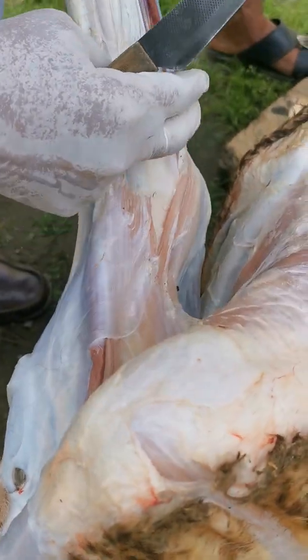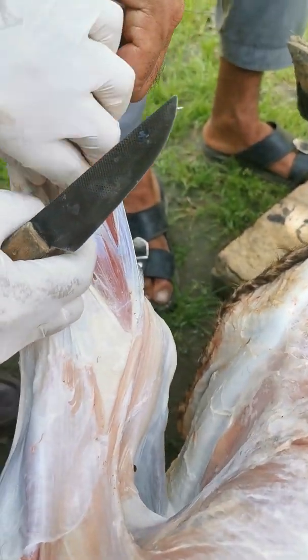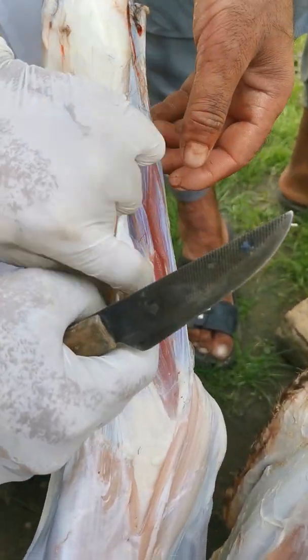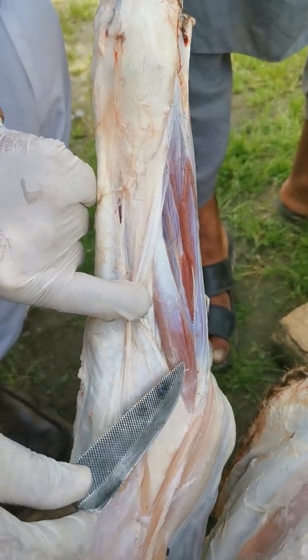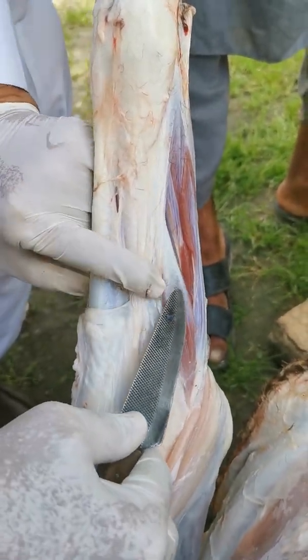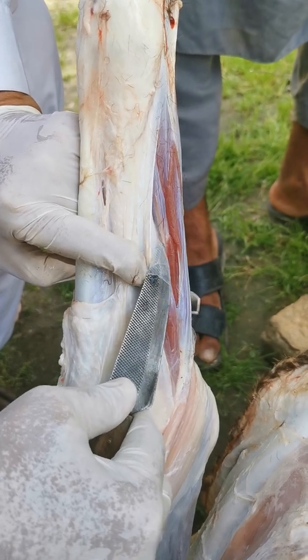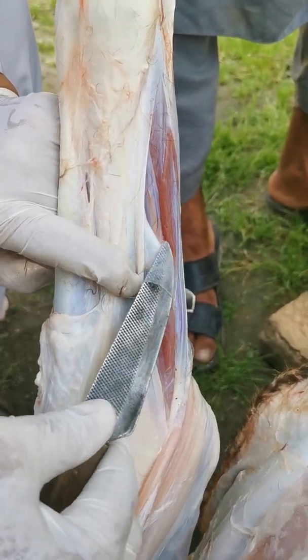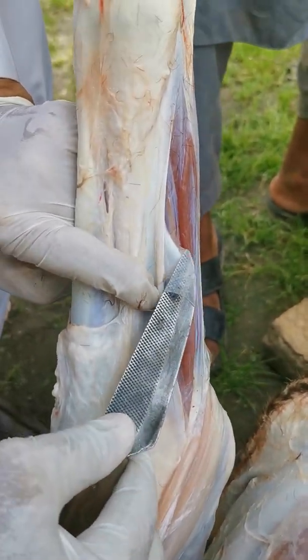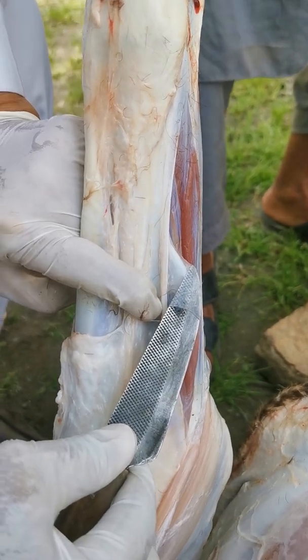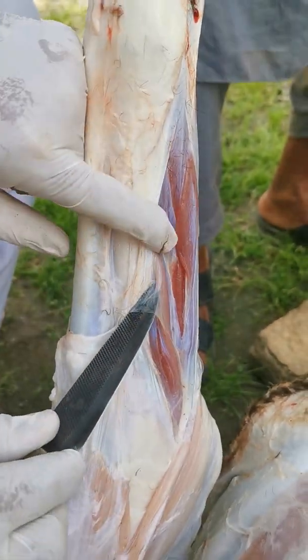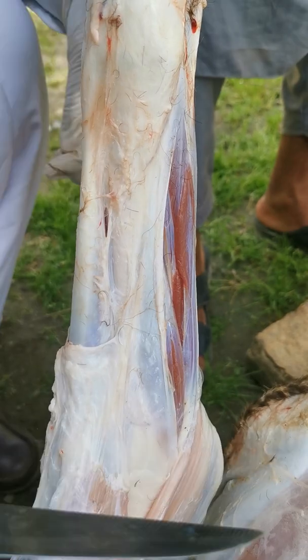Okay, then when you remove the deep fascia, you will be able to see the muscles. But note, these muscles are covered by this thin membrane. Look, this thin membrane. I hope it's clear. This thin membrane is actually the epimysium of the muscle, and when you remove the epimysium, then you would be able to see the muscles.